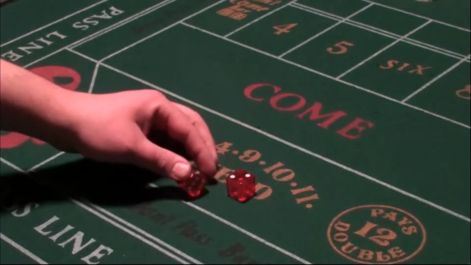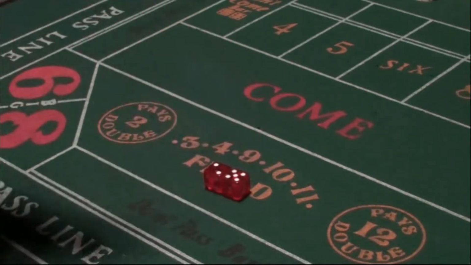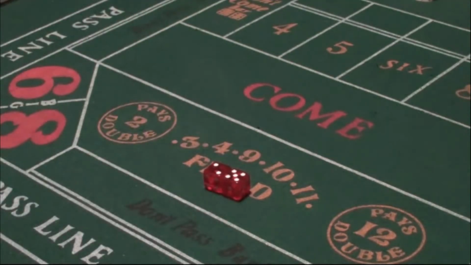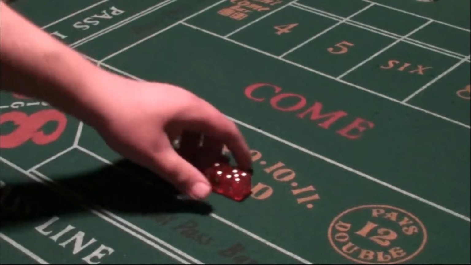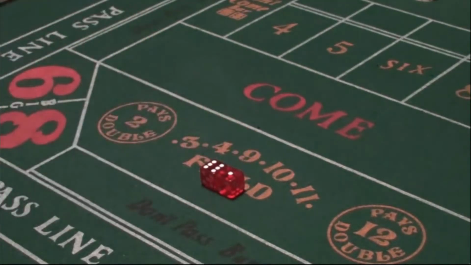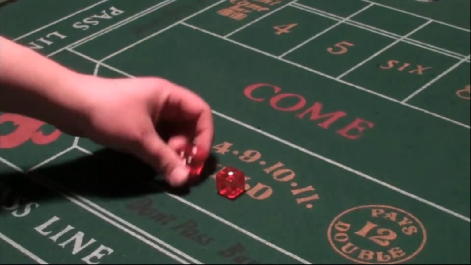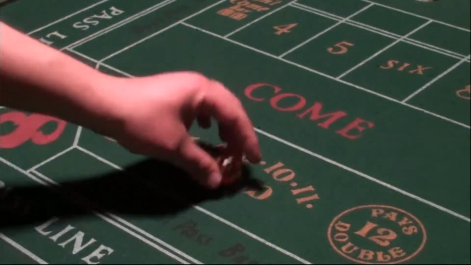So if you were to change this into a 2, that's 2 different combinations of 7 coming out. There's also the dreaded 6-1, and there's 2 ways of that coming out, 6-1 and 1-6, because there's 2 different dice. This is one die, so a 1 could roll here, and a 6 can roll here.